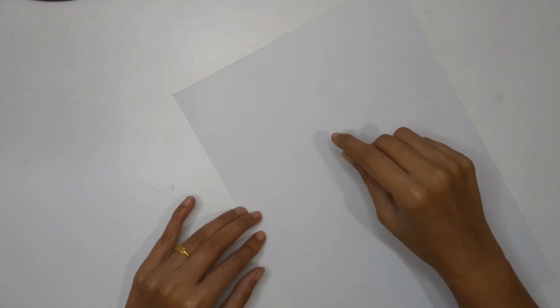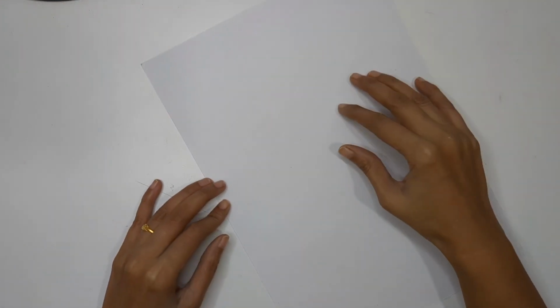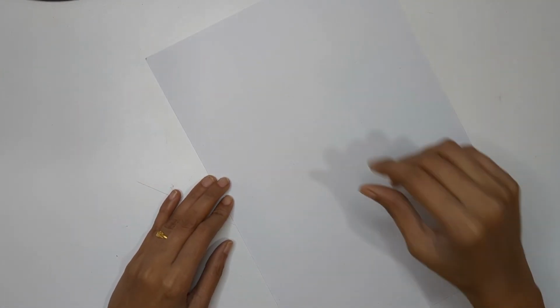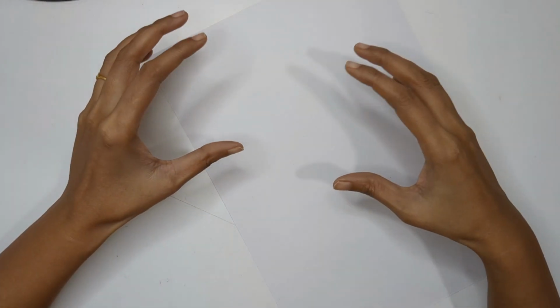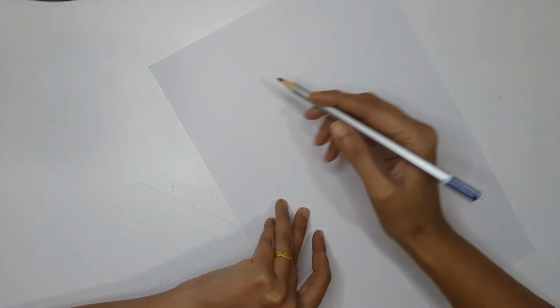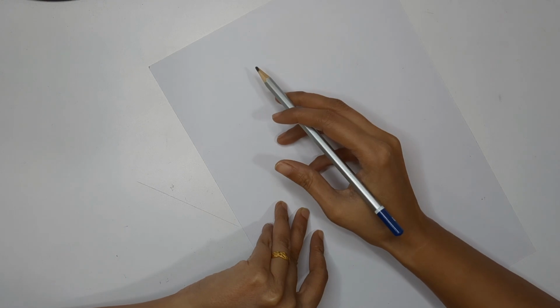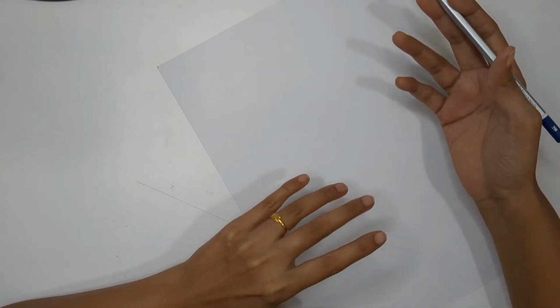So today's video is all about Christmas bulbs or baubles. These are very important elements for Christmas. So let's start with the first one. So the first one is going to be the simple and most common bauble.